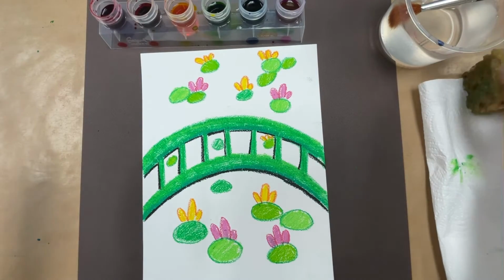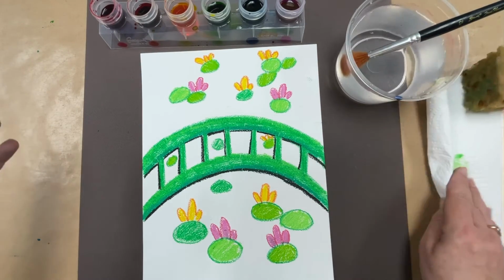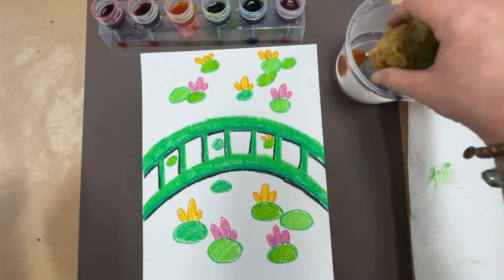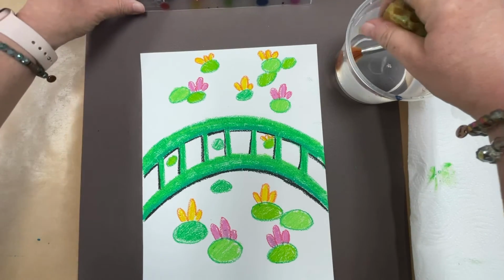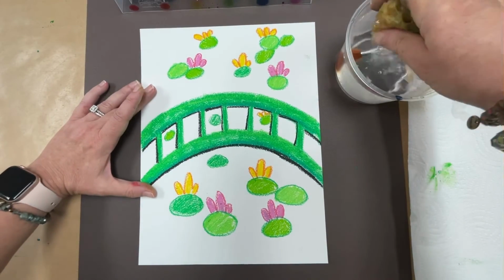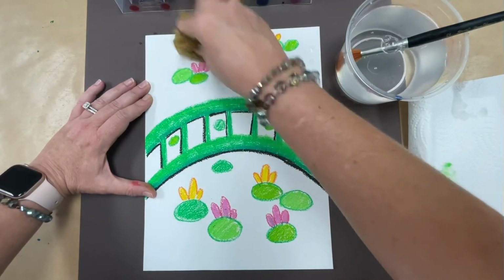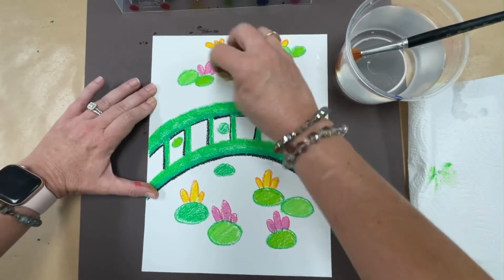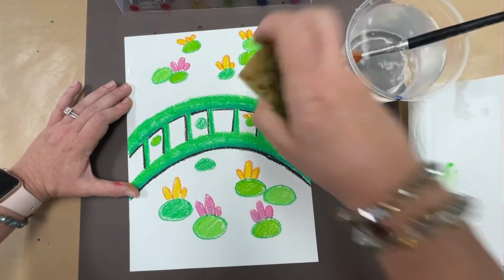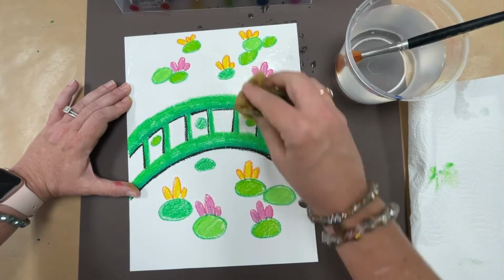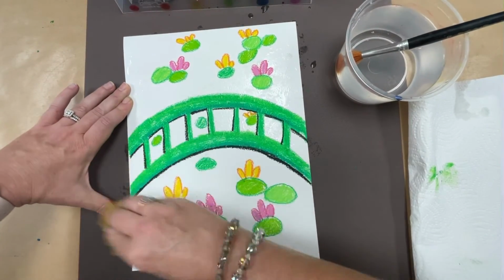So the first step, and make sure you have a clean thing of water and some paper towels, the first step is to wet our paper because we really want that color to run and give us that impressionistic look. So let them wet a sponge and just kind of go on here and dab it. I wouldn't let them drag it too much because it'll pull that oil pastel. Just let them kind of dab it on there and get their paper wet.